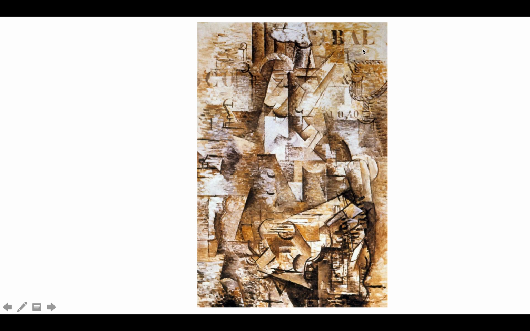So that's what I described earlier in the beginning, where we saw the word. It's partially cut off, but it says grand ball. You can even make out a couple numbers down here. So this is going to be a little bit of a different trend, going further by adding such representational motifs and letters.